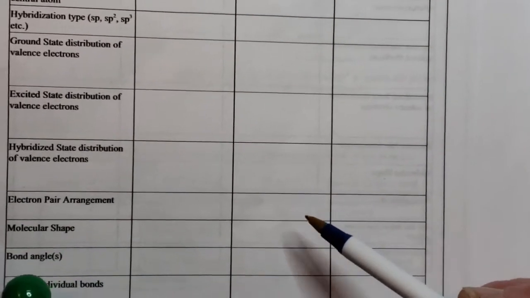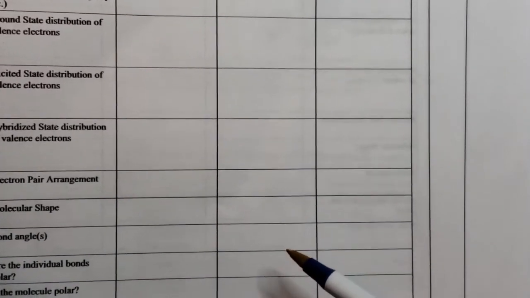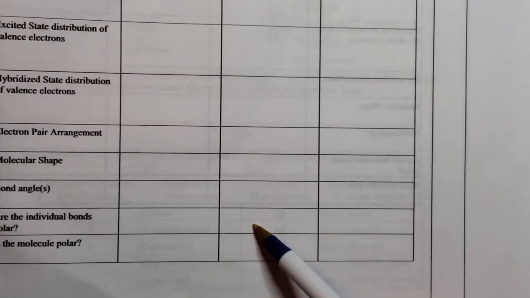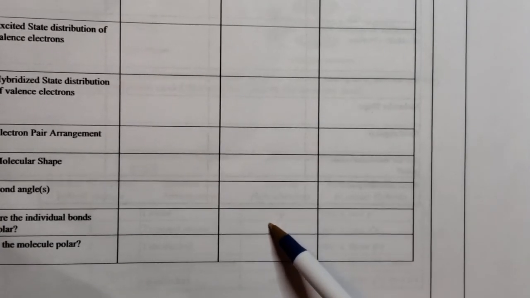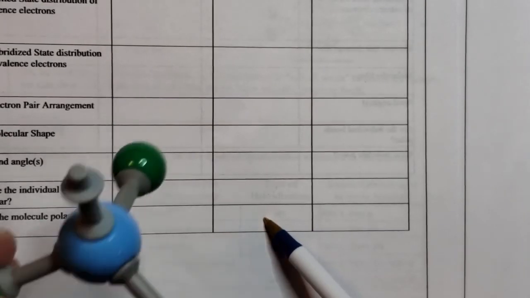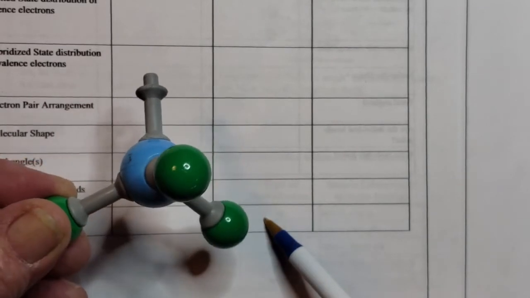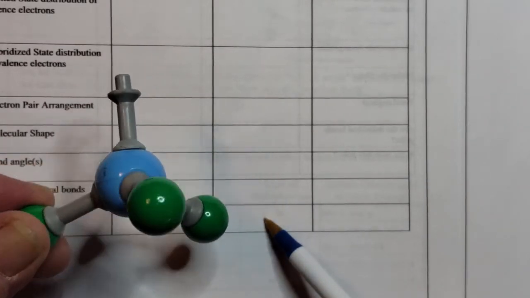They want the electron pair arrangement, they want the molecular shape, bond angle. Again, you're going to have to look up the electronegativities of phosphorus versus fluorine to determine whether or not that bond is polar. And look at the Tinker Toy model, the molecular model, to decide whether you think that's symmetric or asymmetric enough to be considered polar.